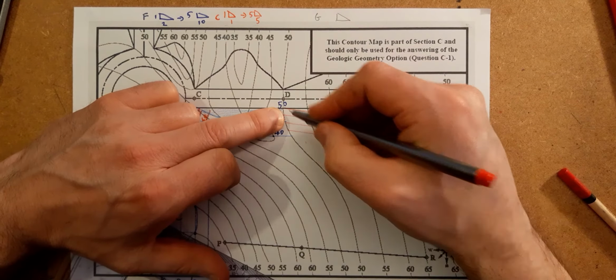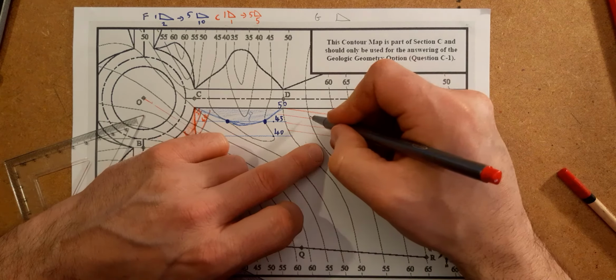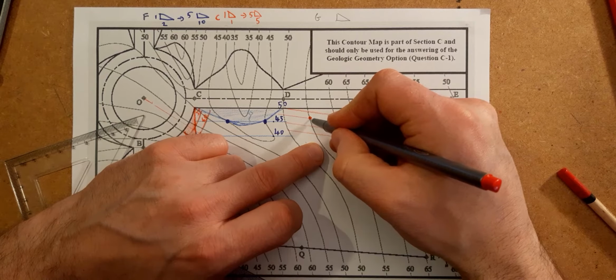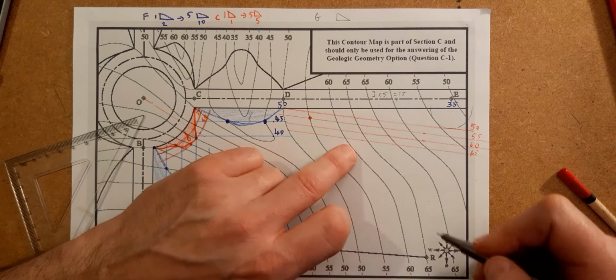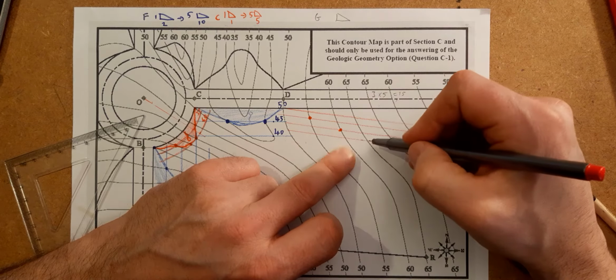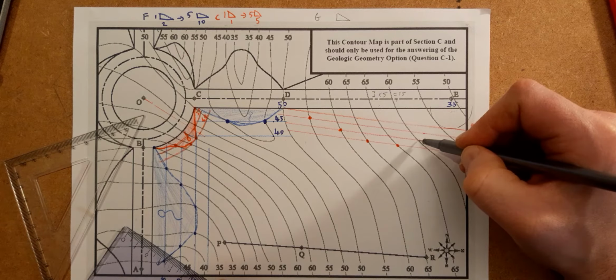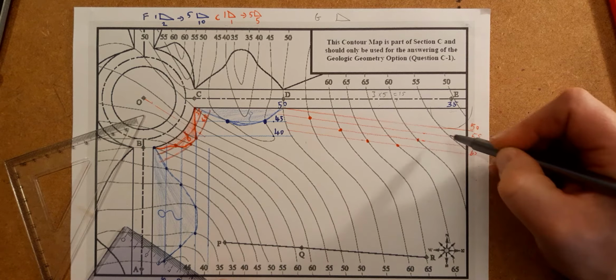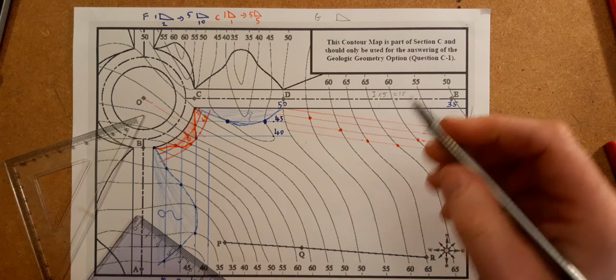So that's at 50. This one is at 55. This one is at 60. Actually, if I look up here, it's closer to the number there, 65. 65 twice. This one back onto the 60 line. 55. And then somewhere over there, it's probably finishing around 50.